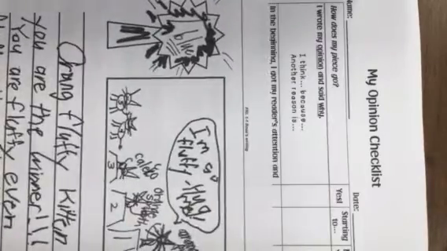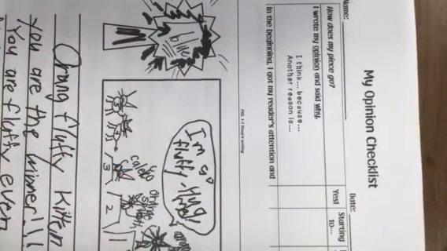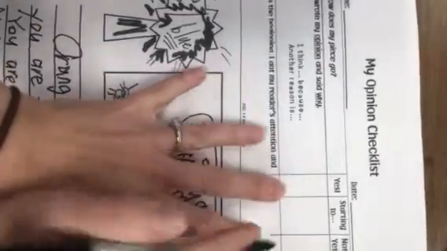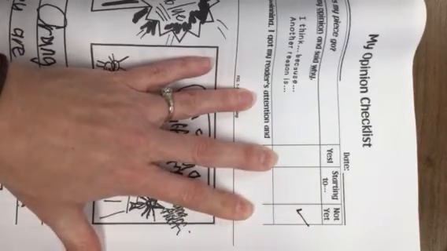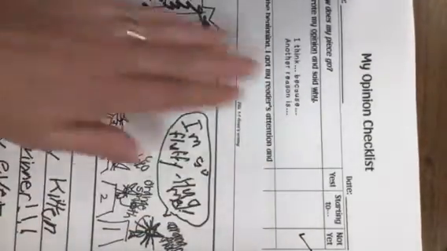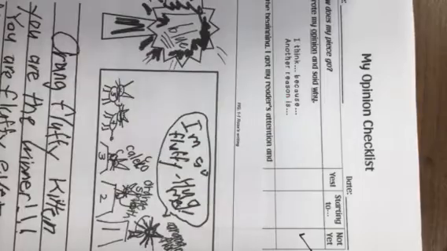No, she doesn't. So on my checklist, I'm going to mark over here that she does not do that yet. So that's something that Rosa can go back and add to her piece to make it even stronger. Let's take a look at the next criteria.